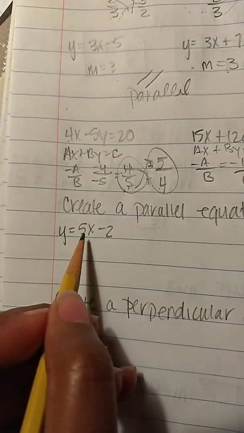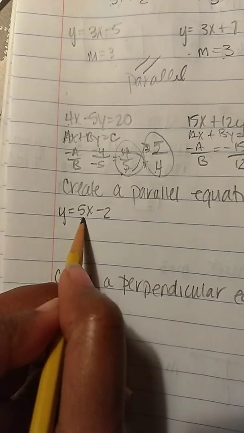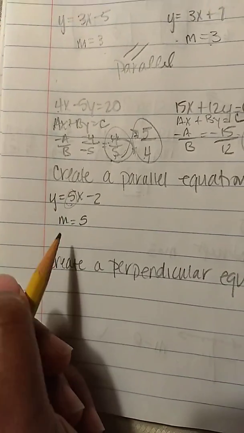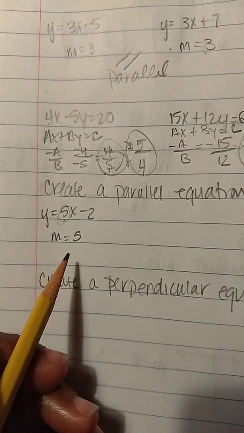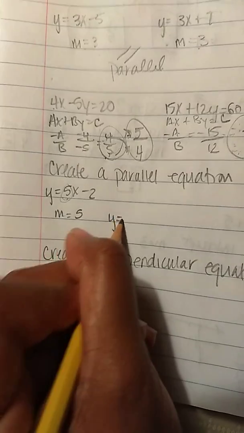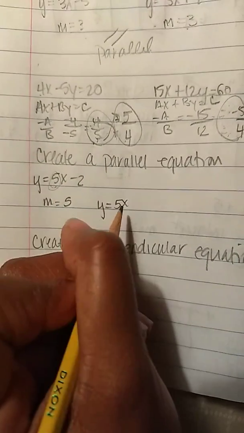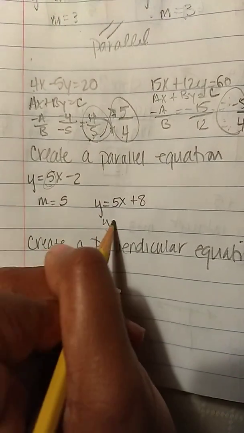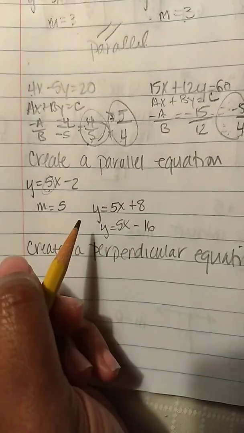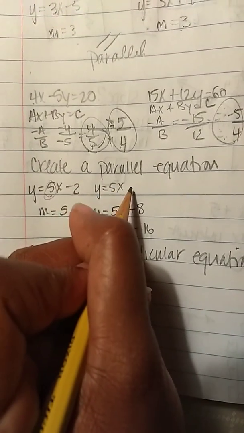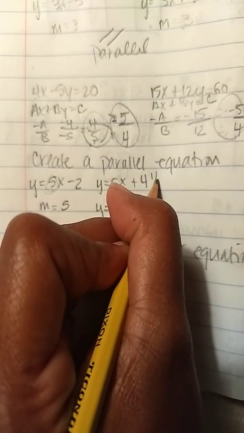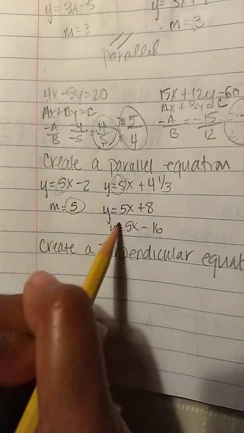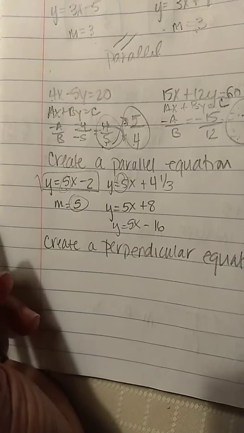Well, regardless, I need an equation that has the same slope as this one. So the m of my new equation has to be 5. And honestly, it didn't give me anything else. So really, as long as I write y equals 5x, it doesn't matter what I put here, plus 8. y equals 5x minus 16. y equals 5x plus 4 and a third. It doesn't matter because this slope is the same as this. So all of these are parallel to this equation.